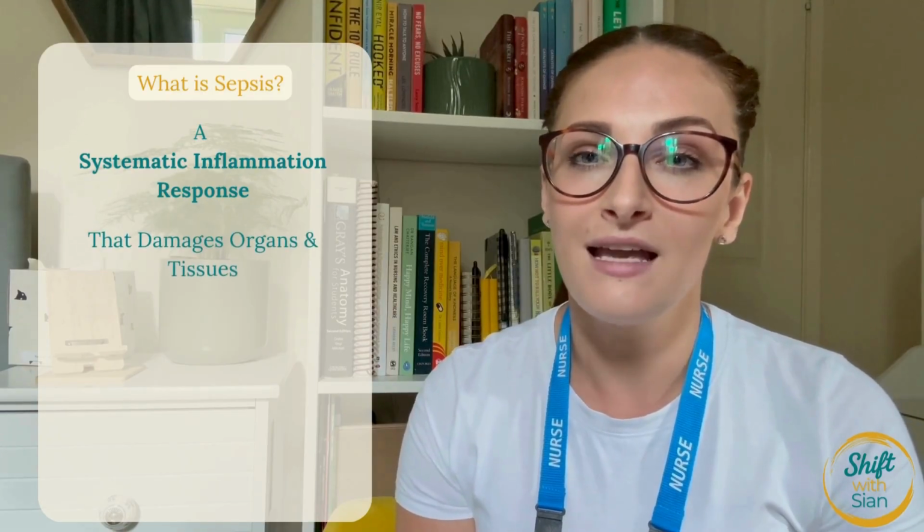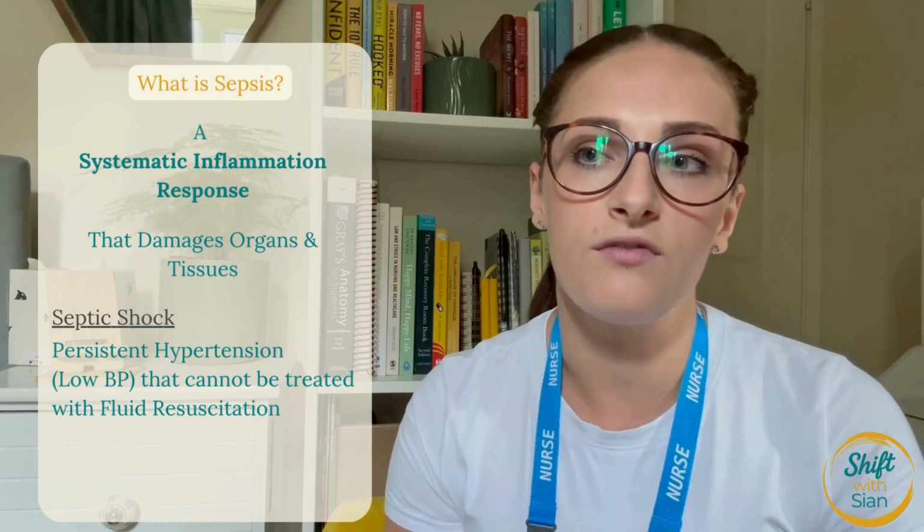So what is sepsis? Sepsis is the body's extreme response to an infection. A common definition of sepsis is a dysregulated immune response to infection that can lead to organ failure. So instead of the body just fighting the infection, it triggers a systemic, so a whole body, inflammation response that can damage organs and tissues. This can rapidly lead to septic shock. So this is sepsis with persistent hypotension, so low blood pressure, that can't be corrected with fluid resuscitation, so pushing the IV fluids. Multi-organ failure and even death if left untreated. It's sometimes referred to as blood poisoning, but that's not entirely accurate.